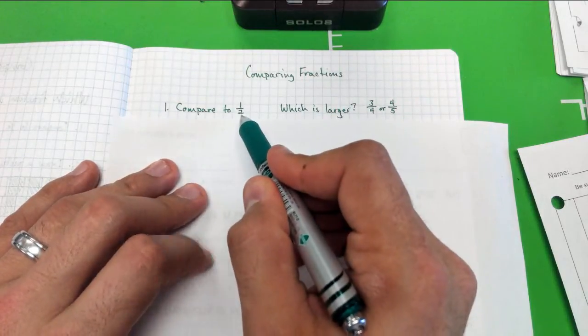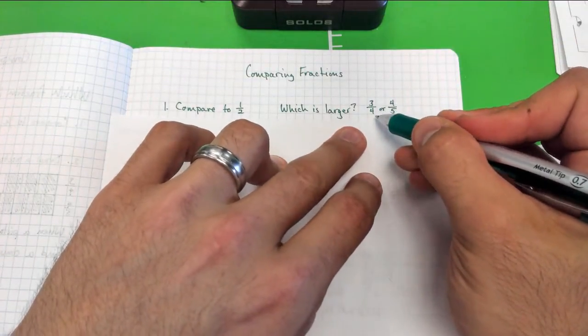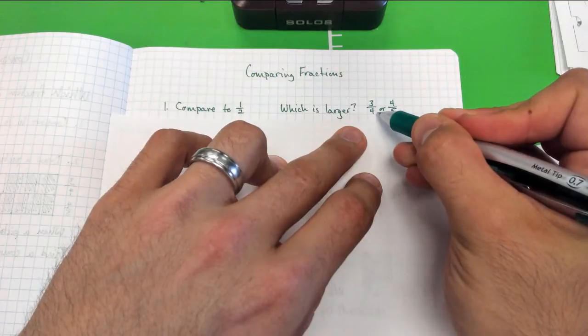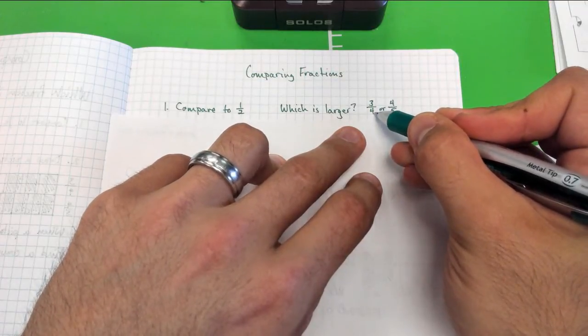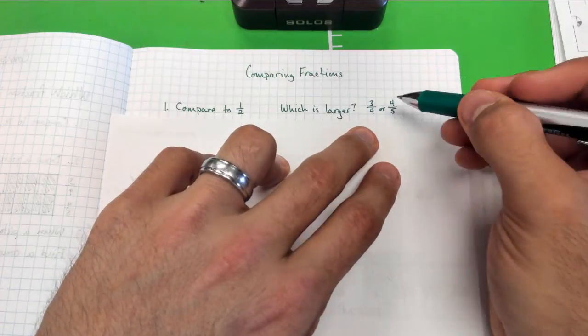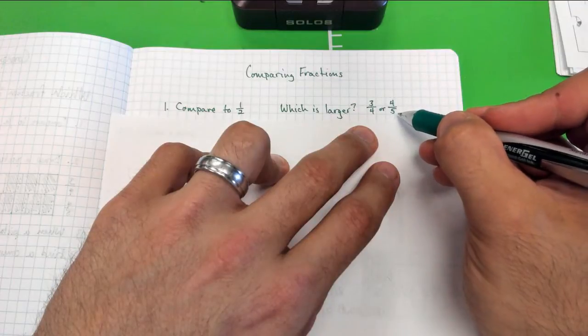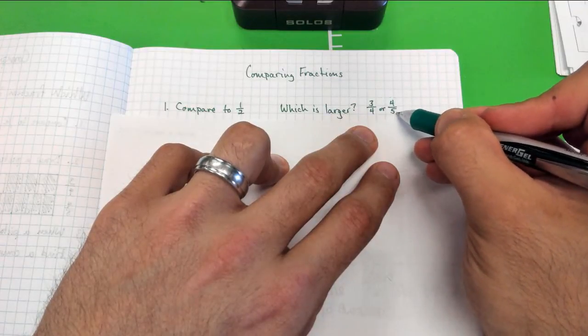So if we want to compare it to 1/2, well, if we think of 3/4 in terms of a half, 2/4 make 1/2, so 3/4 is larger than that. Now let's think about 4/5. What would 1/2 be in fifths?